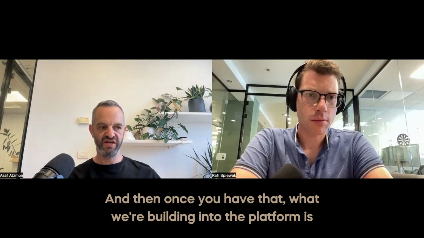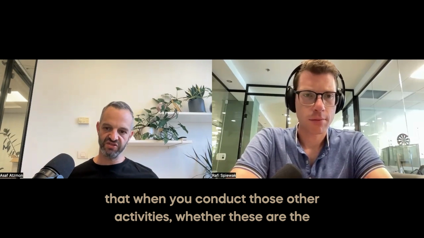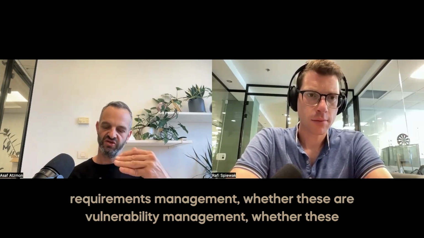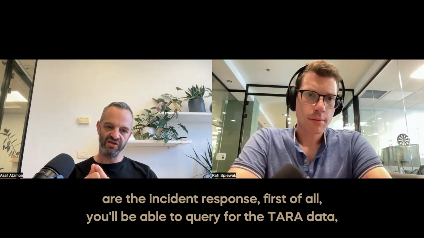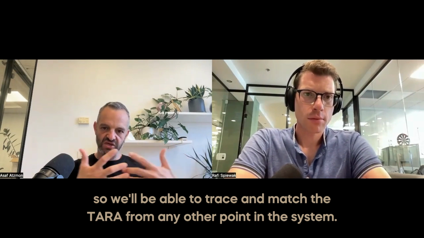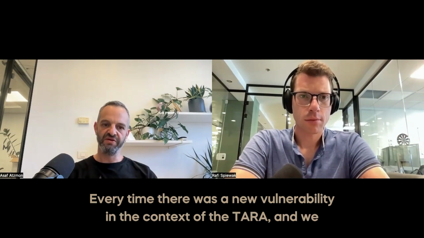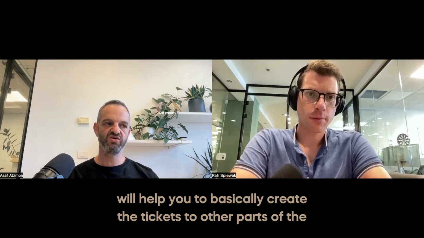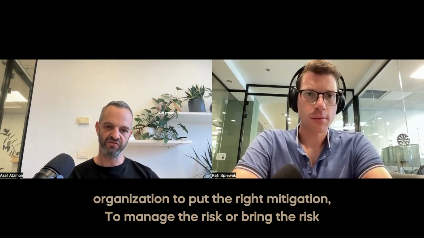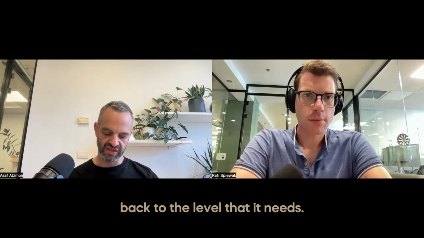Then, what we're building into the platform is that when you conduct those other activities, whether requirements management, vulnerability management, or incident response, you'll be able to query for the Tara data. So you'll be able to trace and match the Tara from any other point in the system. We will allow you to understand the new level of risk every time there's a new vulnerability in the context of the Tara. And we will help you create tickets to other parts of the organization to put the right mitigation in place to bring the risk back to the level that it needs to be.